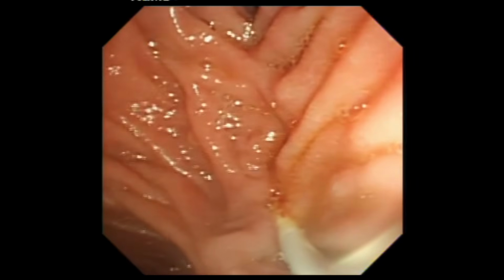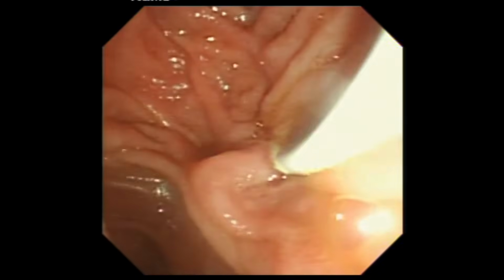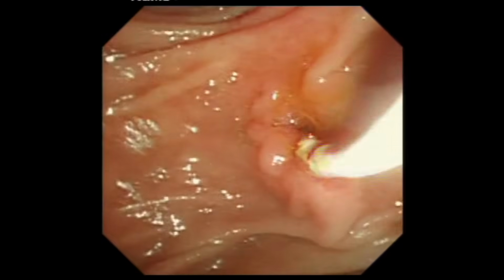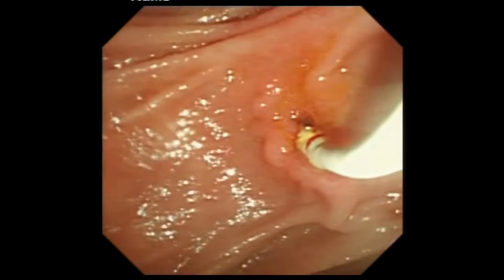The position of the balloon relative to the stent is now being confirmed with the use of fluoroscopy. And as you can see in this adjoining image, the black dot represents the position of the balloon, and the long CBD stent is also seen lying within the lumen of the duct.